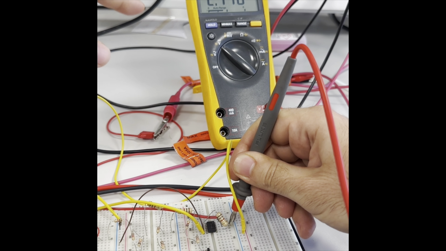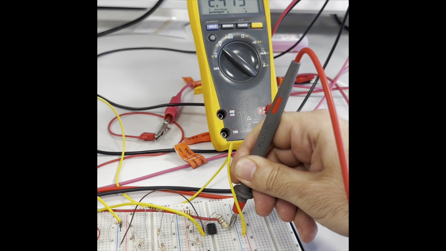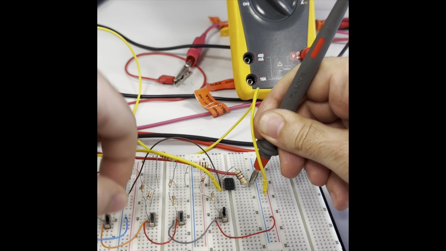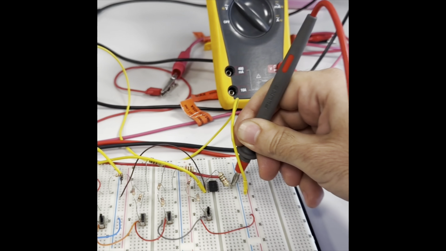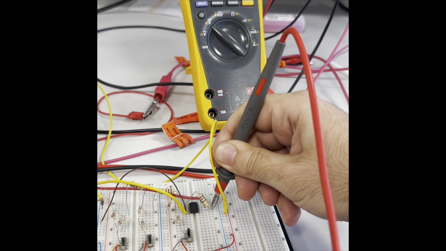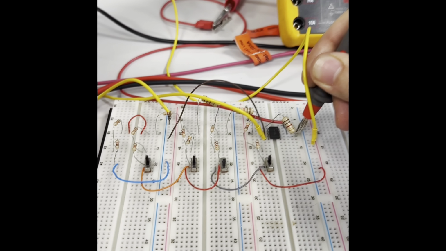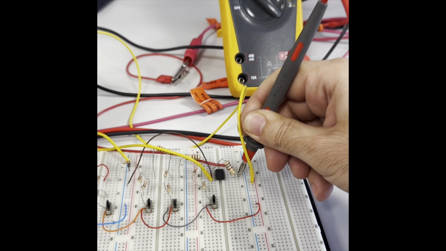As you can see, it is 2.41. Now let's try 1001. It's approximately 3 volts. Now let's try 1011, which is approximately 3.6 volts.